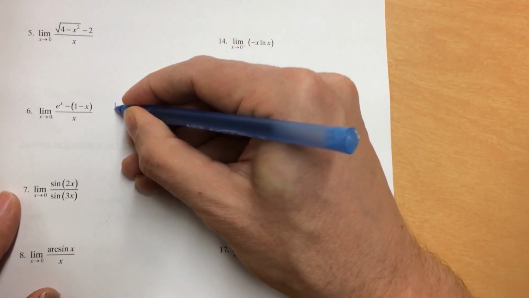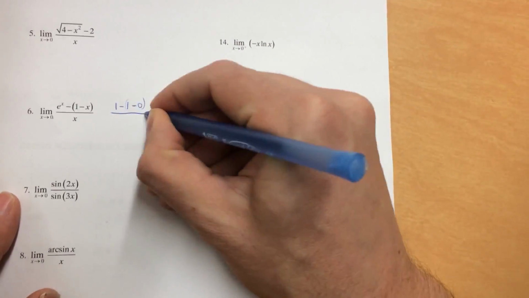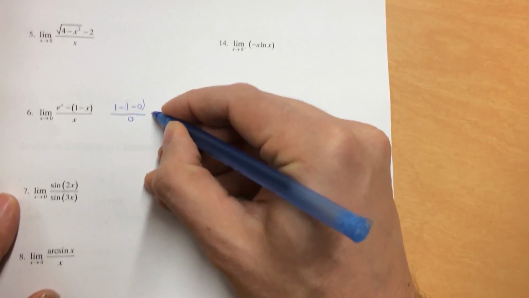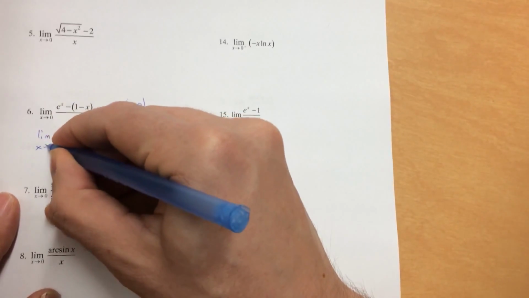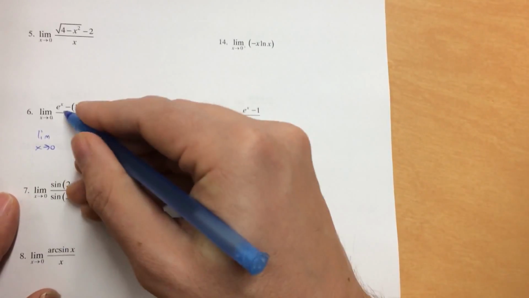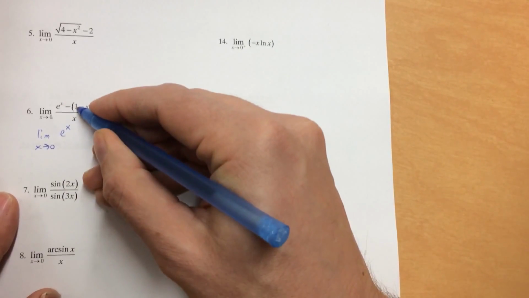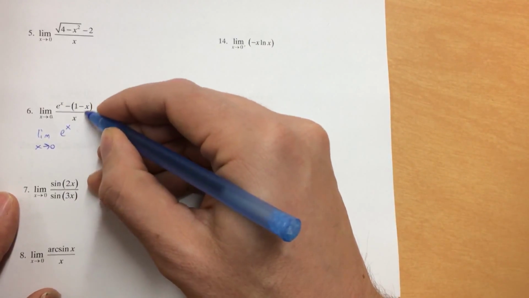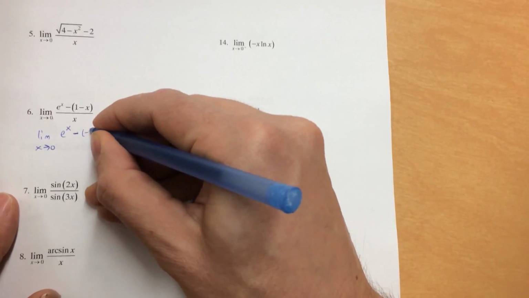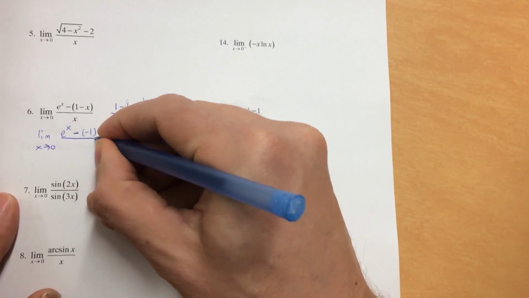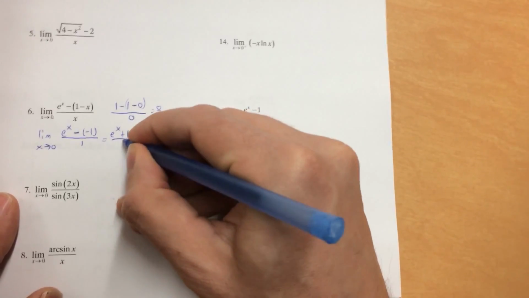E to the 0 is 1 minus 1 minus 0, all over 0, and this is 0 over 0. So we can use L'Hopital's rule, and L'Hopital's rule says we do the derivative of the top. The derivative of the top is e to the x, derivative of e to the x is e to the x, derivative of 1 is 0, and derivative of x is negative 1. So it's minus negative 1 all over 1. This is e to the x plus 1 over 1.